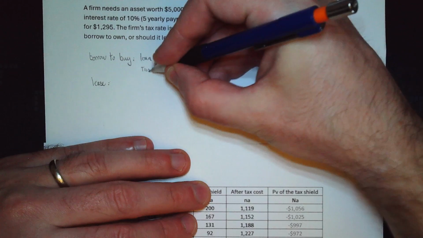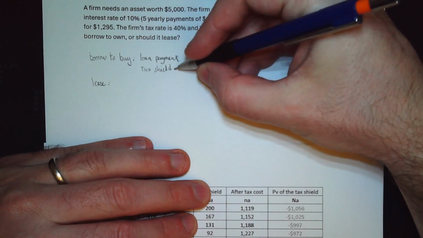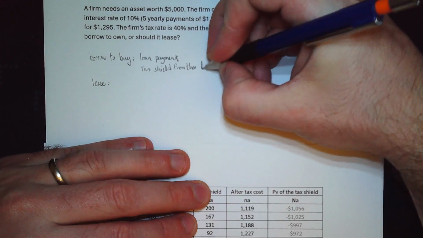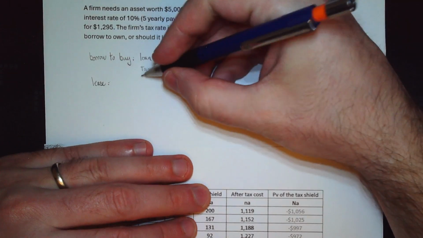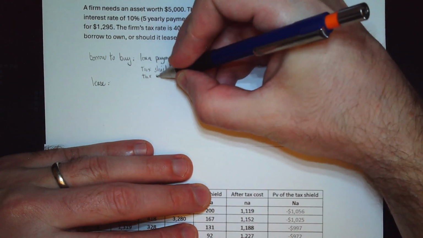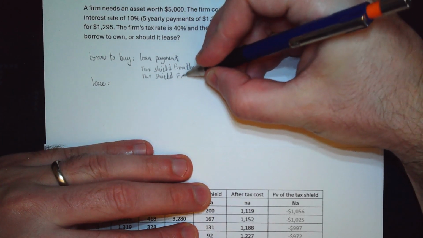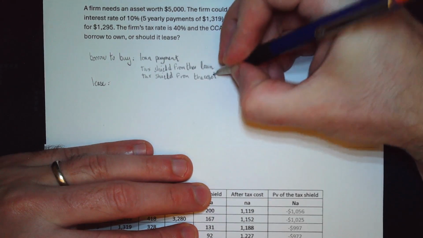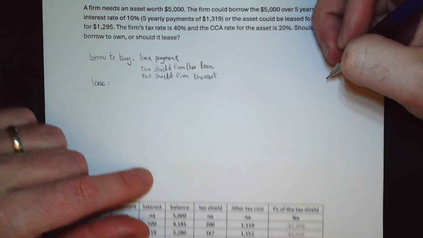So we're going to get a tax shield from the loan. And finally, we're going to get a tax shield from the asset. We bought an asset worth $5,000. So we will have a CCA that we can use as amortization, right? That will reduce our expense.